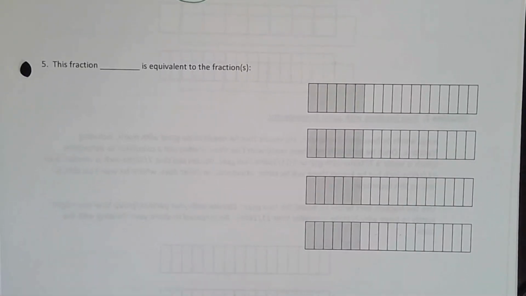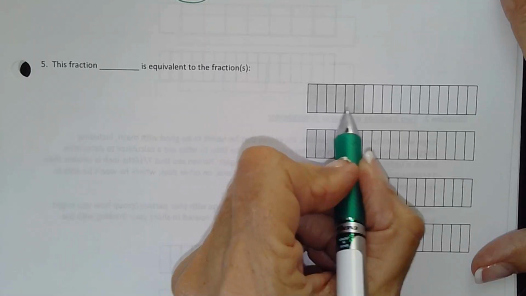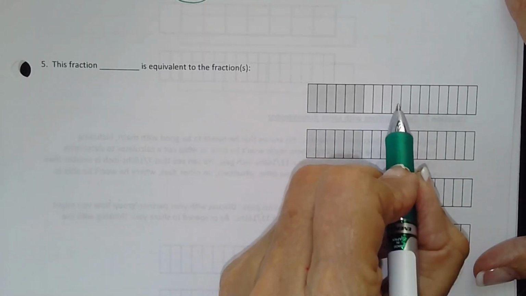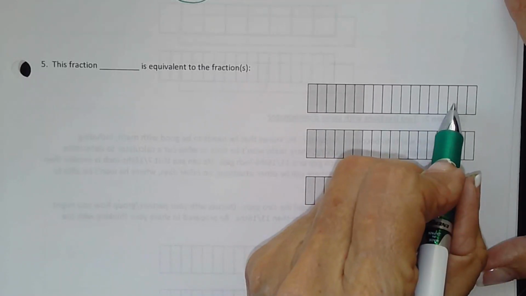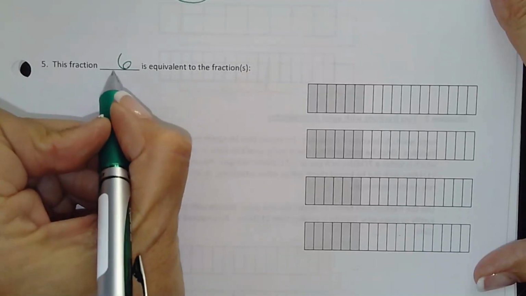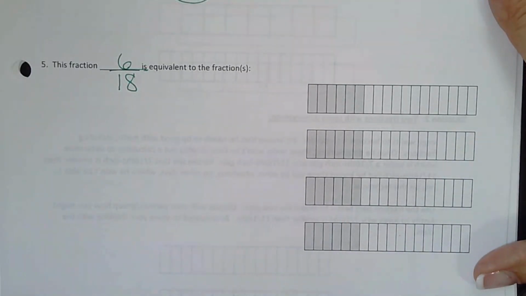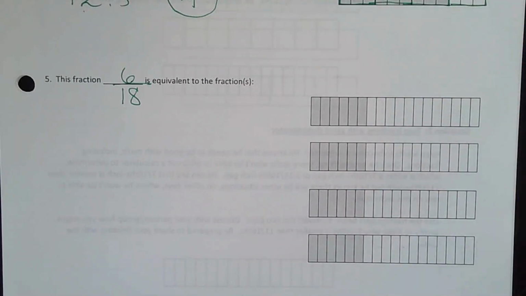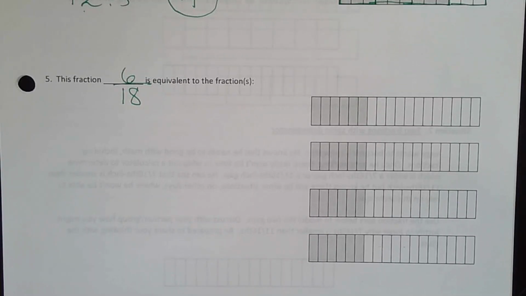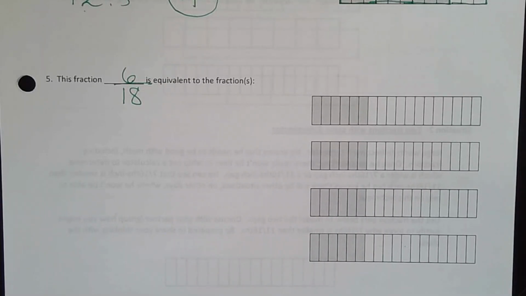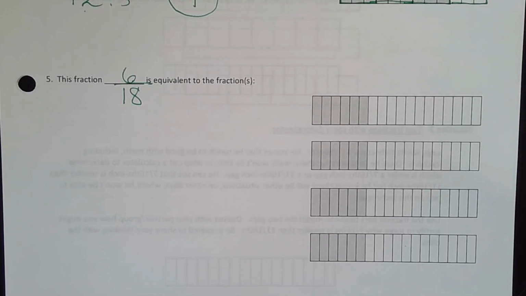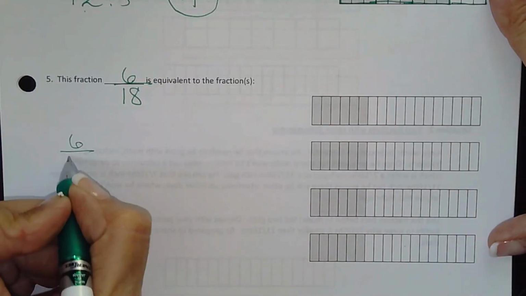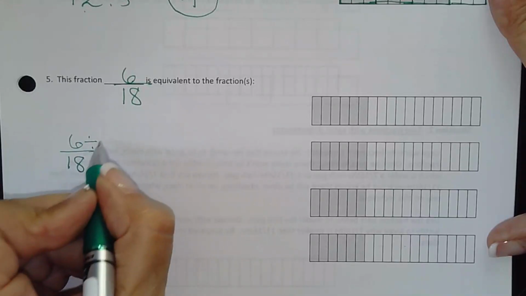So this fraction is equivalent to 1, 2, 3, 4, 5, 6, 7, 8, 9, 10, 11, 12, 13, 14, 15, 16, 17, 18. So 6 out of 18. And they want 4 fractions. So when I see that there's 4 different fractions, that tells me 6 and 18 can be simplified 3 different ways, actually. Using 2, using 3, and using 6. So first let's use 2. Because they're both even, we can use 2.